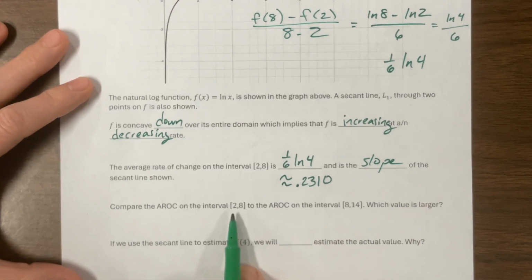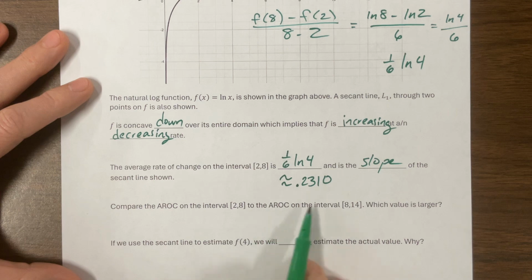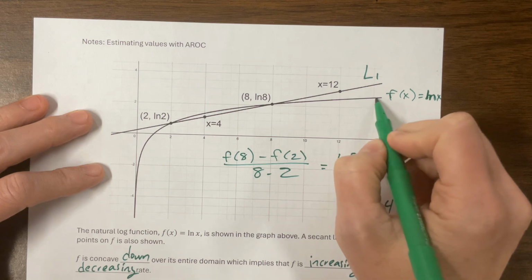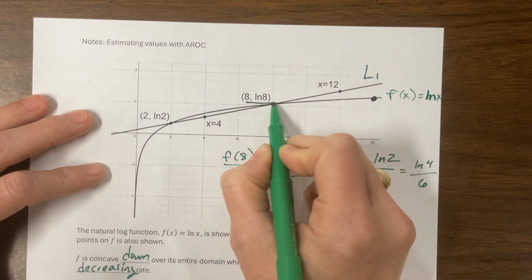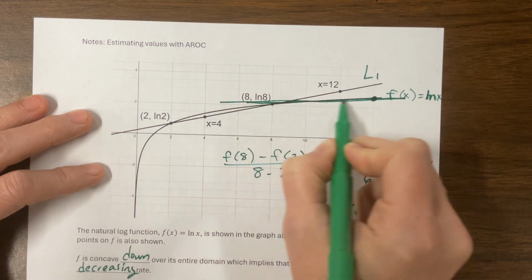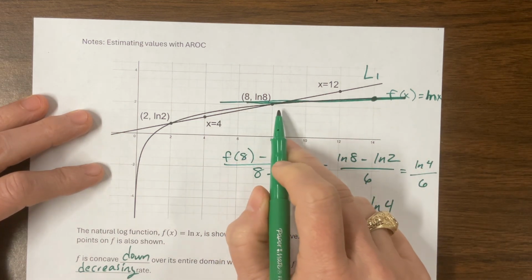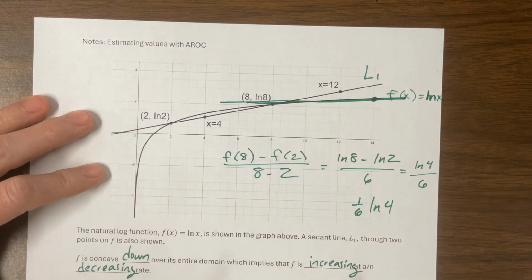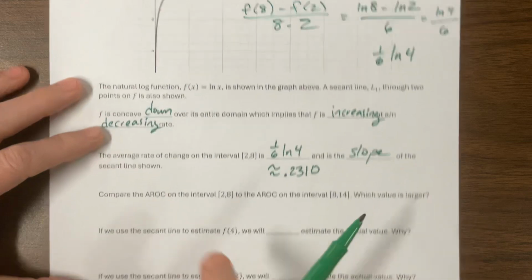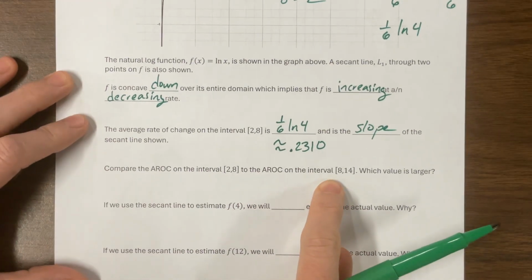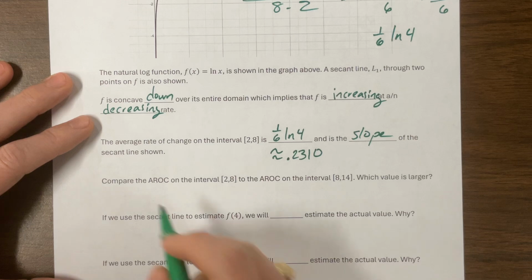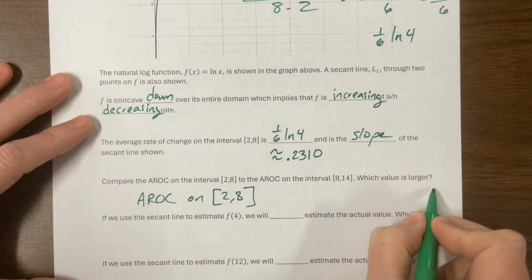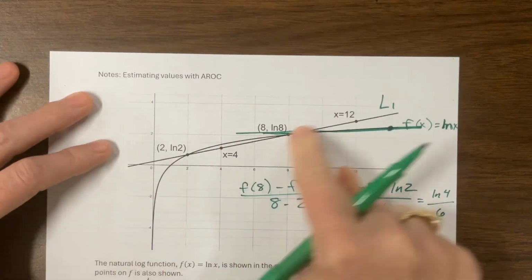Next, compare this average rate of change on the interval 2 to 8 to the average rate of change on the interval 8 to 14. Here's 14, so now we're looking at this slope. I did a bad job of tracing it, but this line is less steep than line 1. So the average rate of change on our first interval, 2 to 8, is greater than the average rate of change on the interval 8 to 14, because that line is steeper.